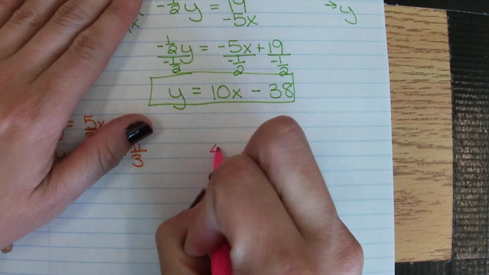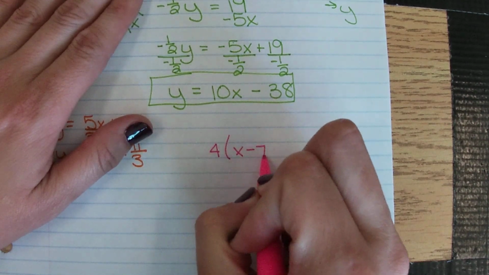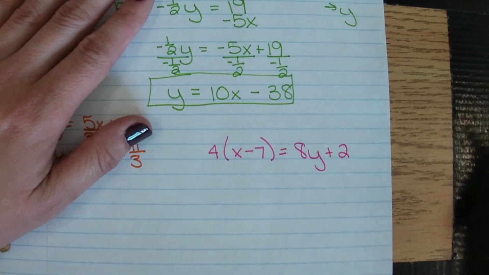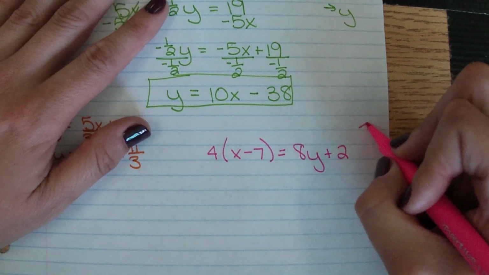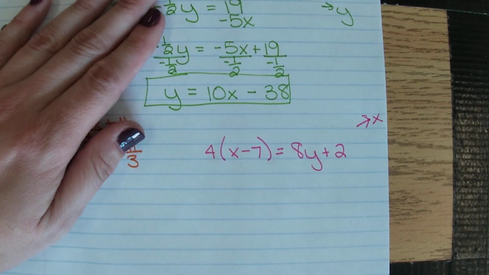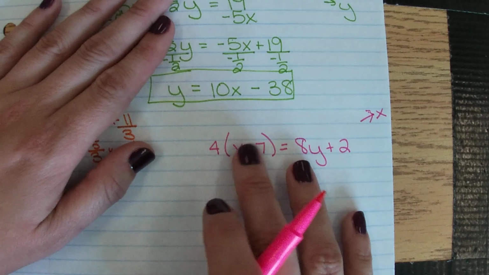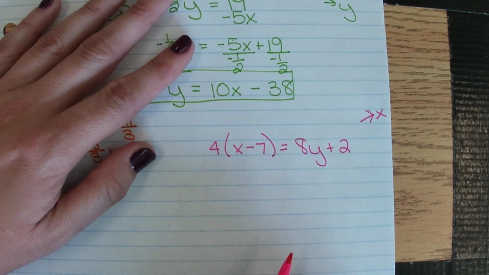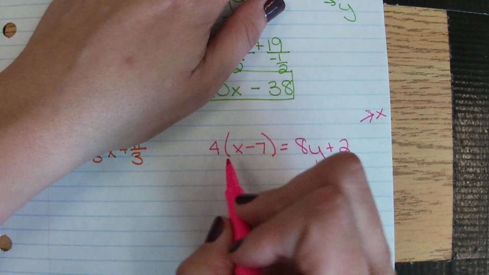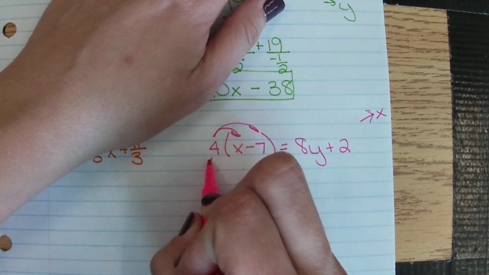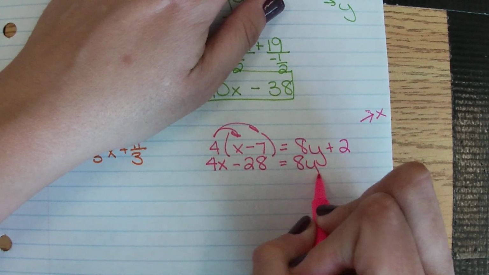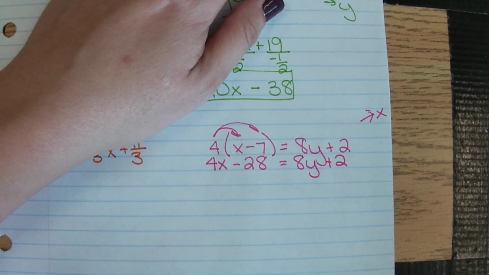Okay, last one. 4 times x minus 7 equals 8y plus 2. And let's solve this one for x. So if we want to solve for x, first things first, we need to get it out of these parentheses. There's a couple choices here. You could distribute, you could move that 4, whatever. So I'm going to go ahead and distribute and say 4x minus 28 equals 8y plus 2.